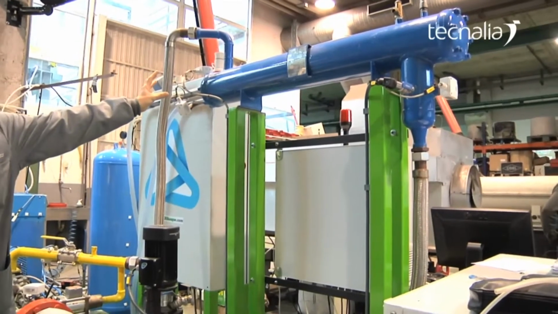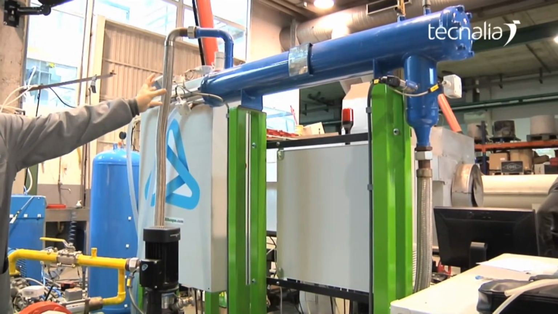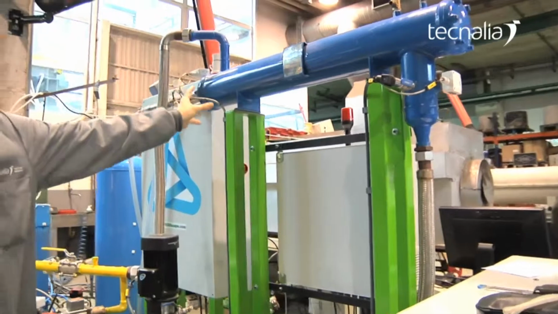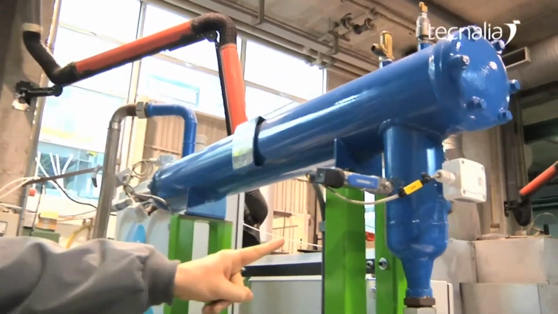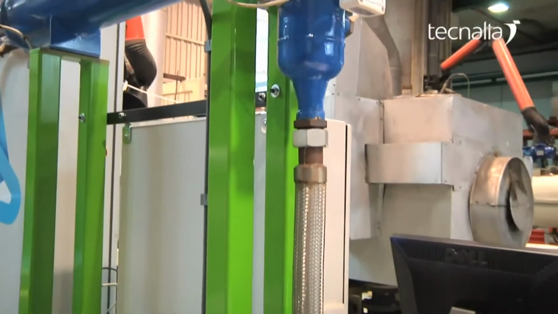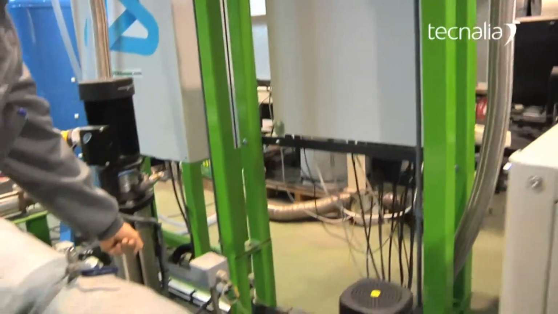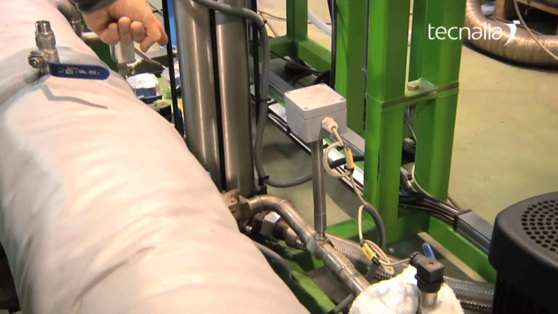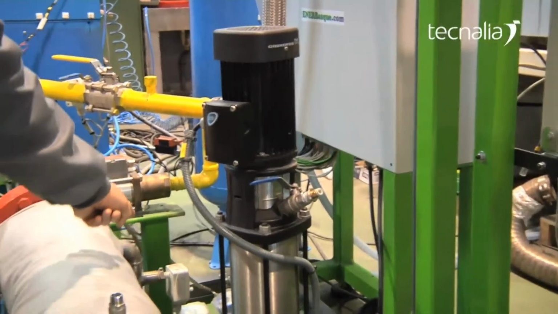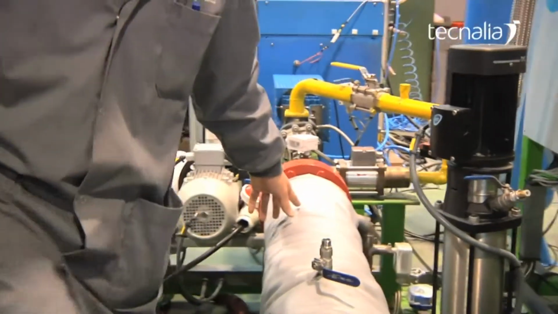This cold water is heated from room temperature to around 35 degrees C. Then, once it is cooled down, the organic fluid goes through this pipe to the pump, where it is pumped with a compression ratio of 4 and goes again to the evaporator.